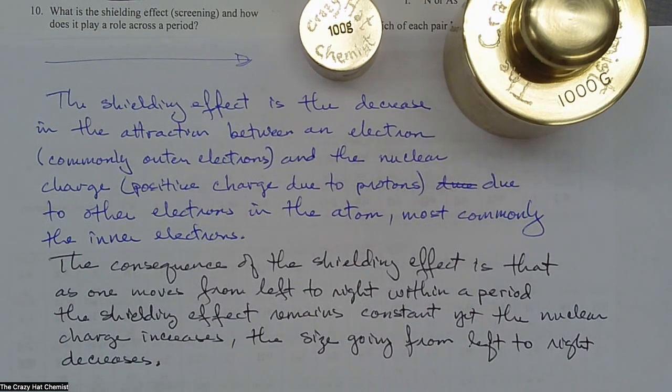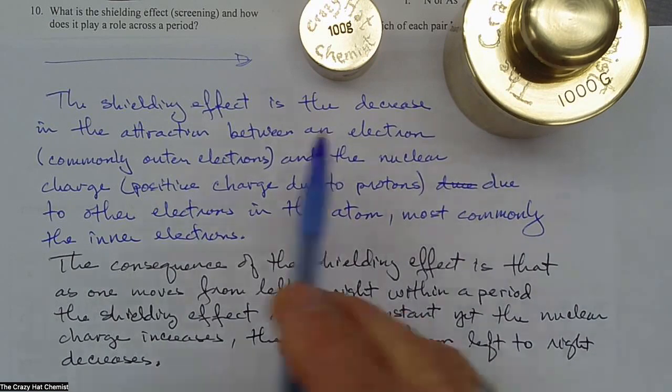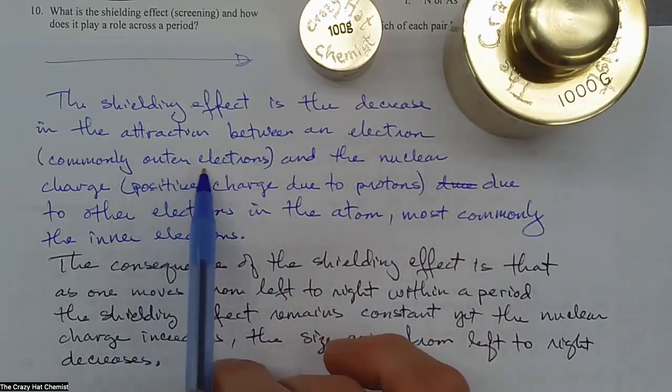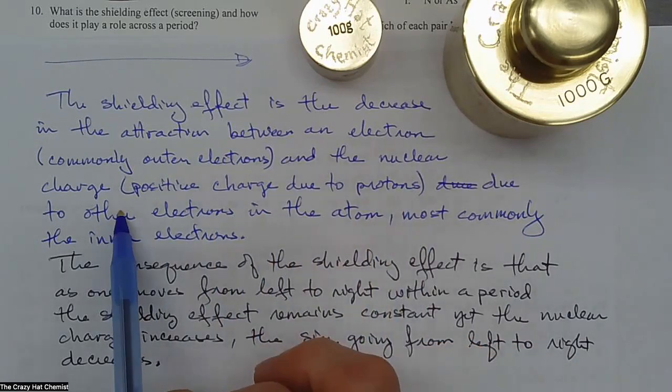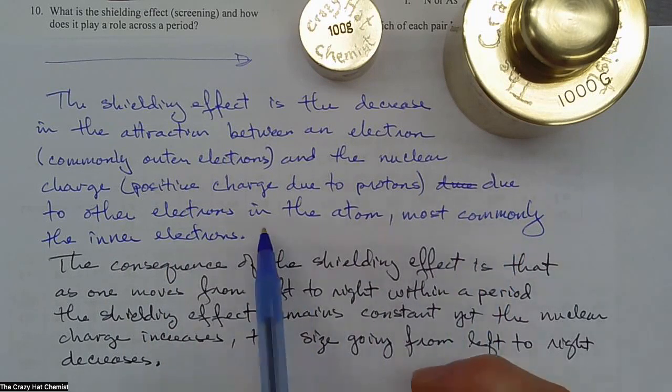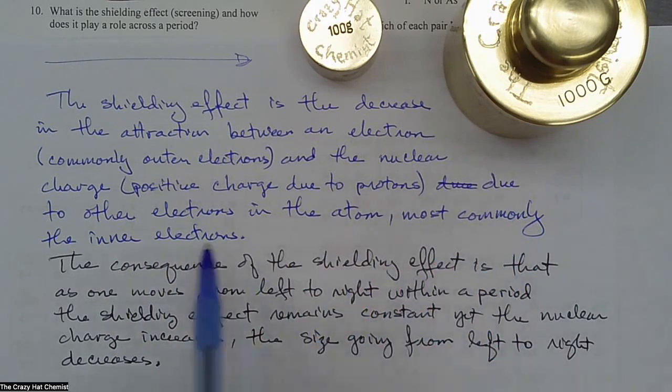Perfect. So what is the shielding effect? The shielding effect is the decrease in the attraction between an electron, commonly the outer electrons, and the nuclear charge, the positive charge due to the protons. And this is due to other electrons in the atom, most commonly the inner electrons. The consequence of the shielding effect is that as one moves from left to right within a period, the shielding effect remains constant, yet the nuclear charge increases. The size going from left to right decreases.